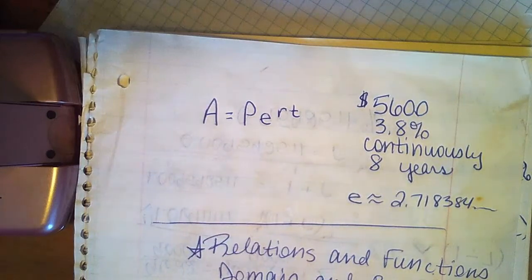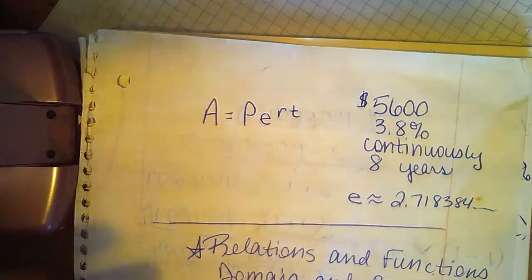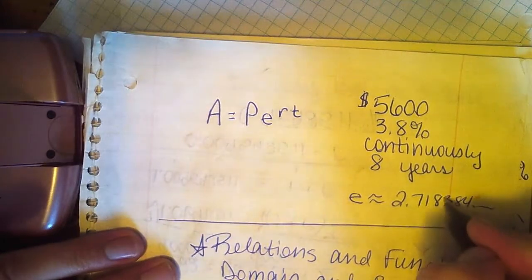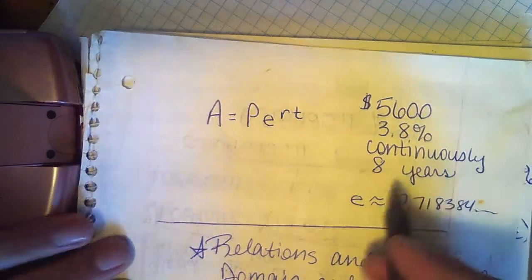All right, so now that we've discussed what E is, and now that we know where it is on your calculator, we're going to figure out what our answer is here. And remember, I kind of messed this one up. It's 2.718182, I think, whatever.